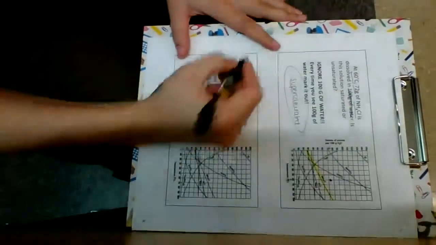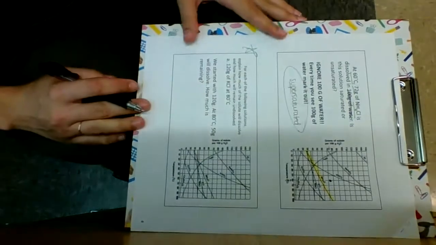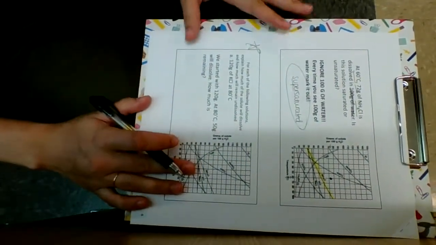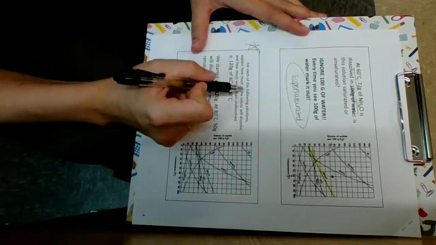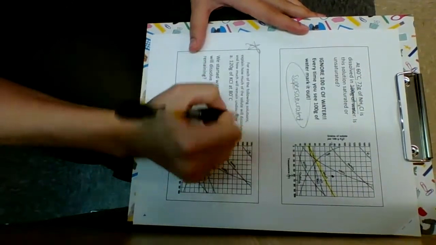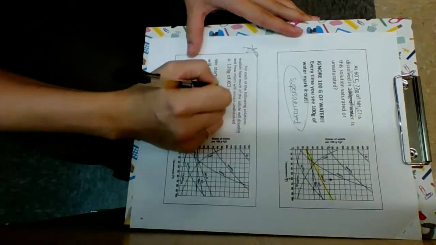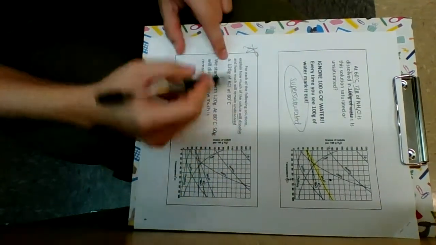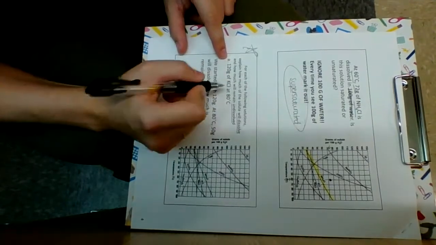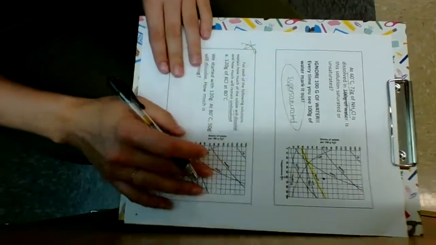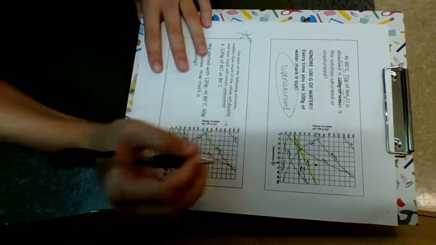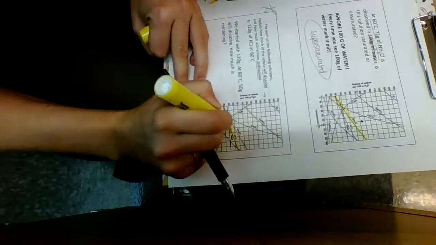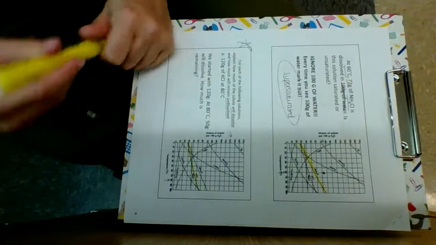Okay, now this question is probably one of the harder questions you will ever get about this graph. All right, so let's break it down and see what we can do. For each of the following solutions, explain how much of the solute will dissolve and how much will remain undissolved. Okay, so there's two parts. How much will dissolve, how much will be undissolved. We have 120 grams of KCl at 80 degrees Celsius. Okay, 120 grams, 80 degrees. And I am talking about KCl. So let me go ahead, figure out what line I'm talking about.